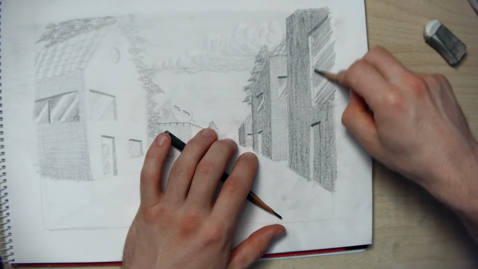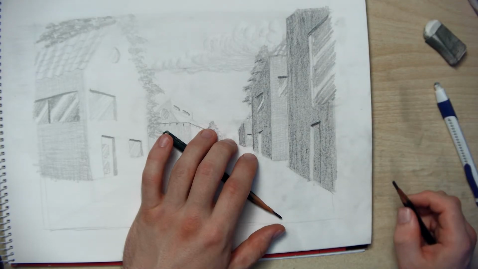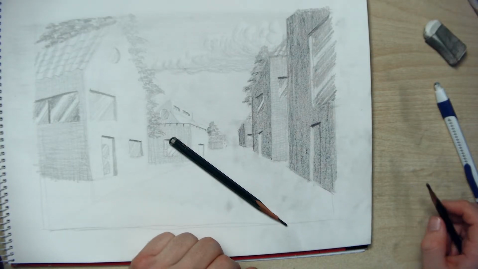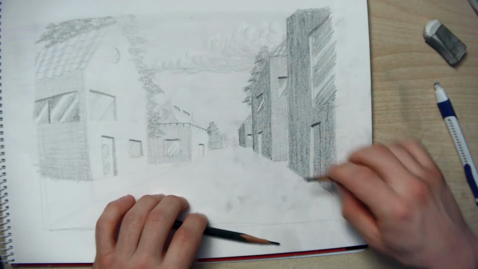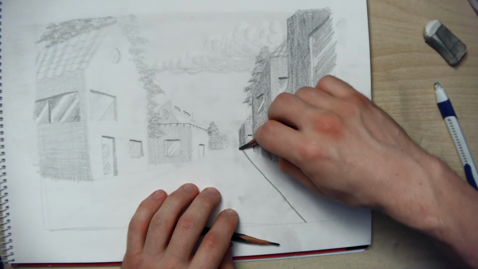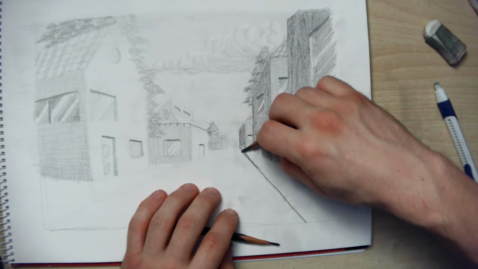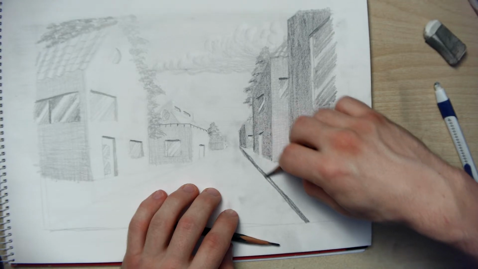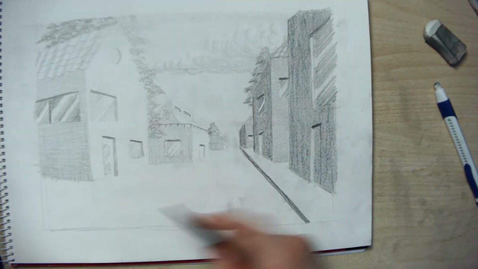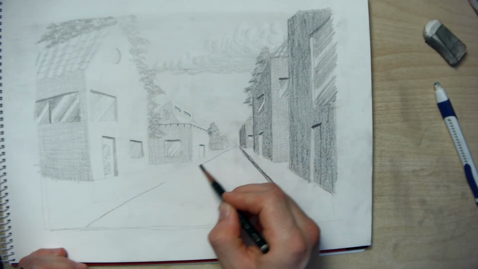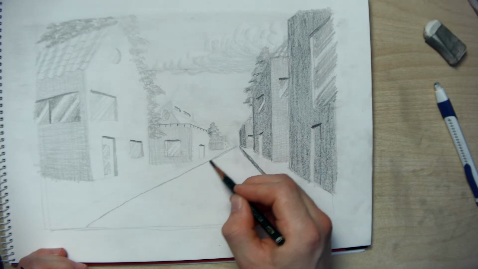Connect those diagonal lines to the side of the wall. Okay. Now we've just got the pavement left. So we see the edge of the pavement right here. This area is pointing away from the sunlight, so it's going to be dark. And right here it's pointing towards the sunlight, so it's going to be very light. So I just draw the outlines of it right here.